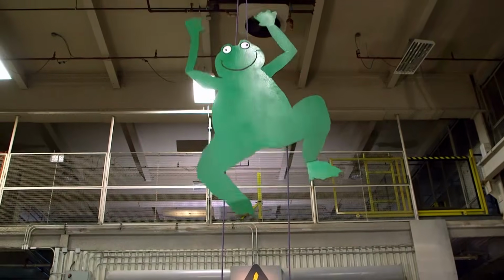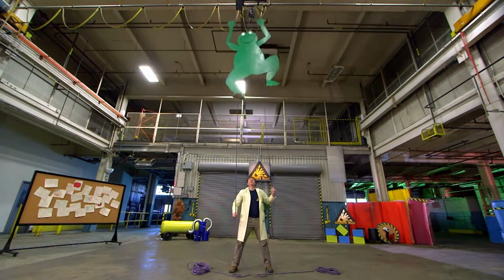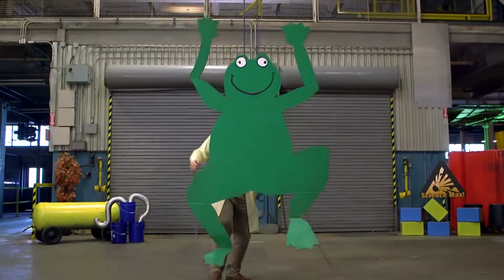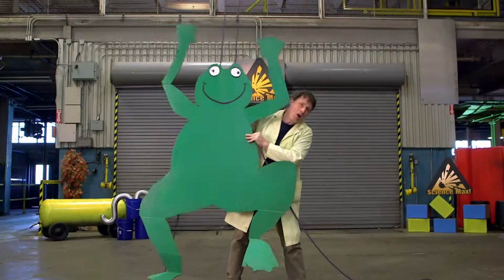There, and then this one, and then that one, and then that one. Yeah! A giant climbing frog! All because of friction.